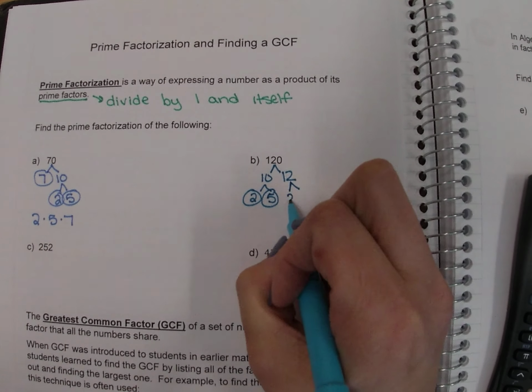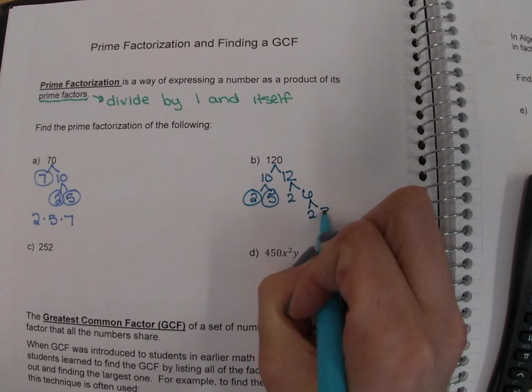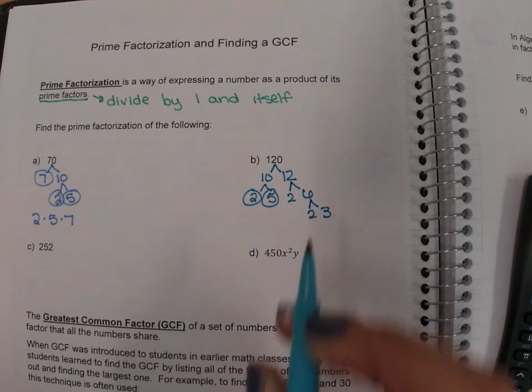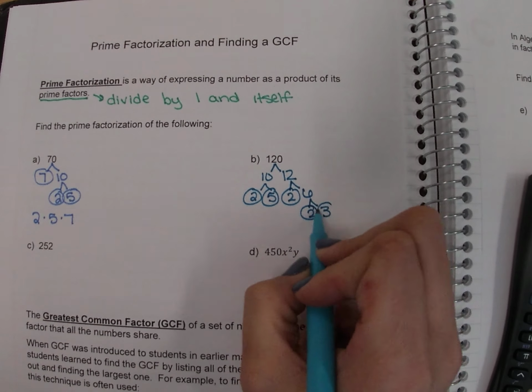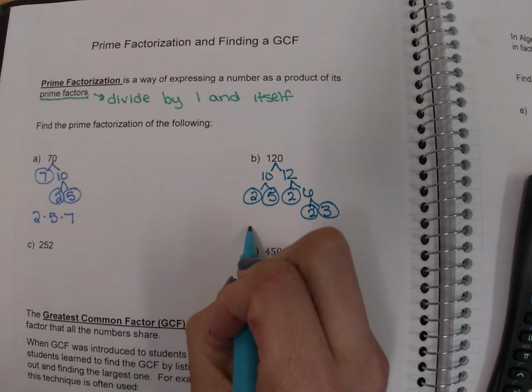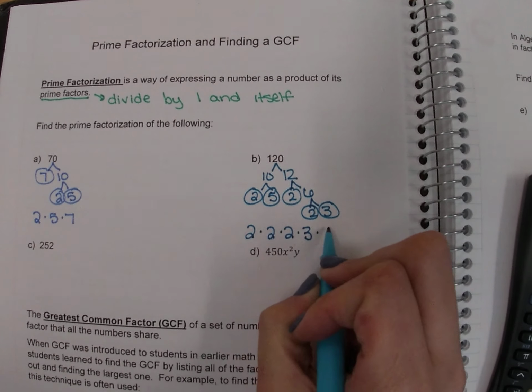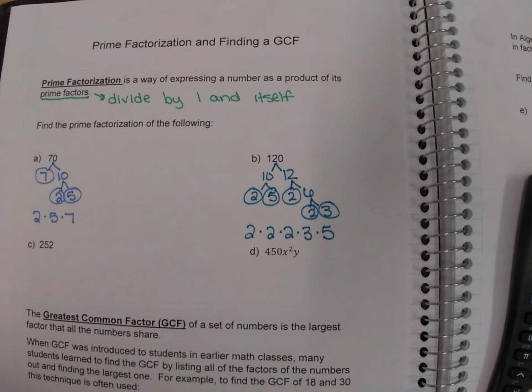Maybe you split 12 into 2 and 6, and the 6 into a 2 and a 3. And so we're picking anything that could not be split up any further, and then again, we're writing in order from least to greatest. So we would have 2 times 2 times 2 times 3 times 5. And this would be our prime factorization.